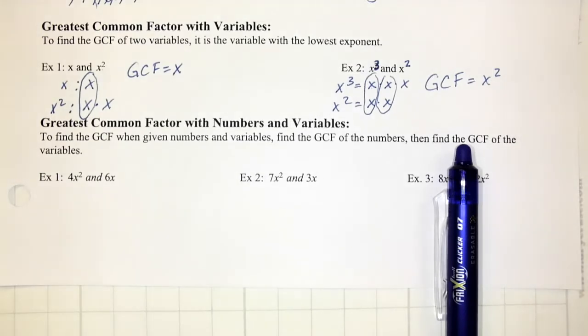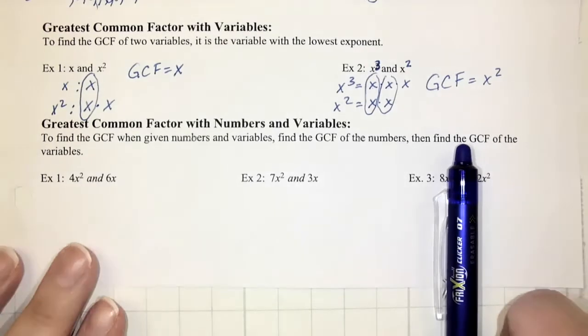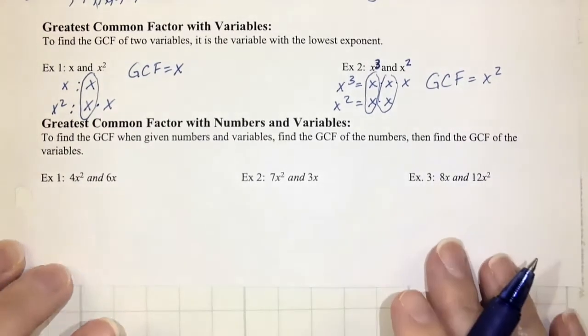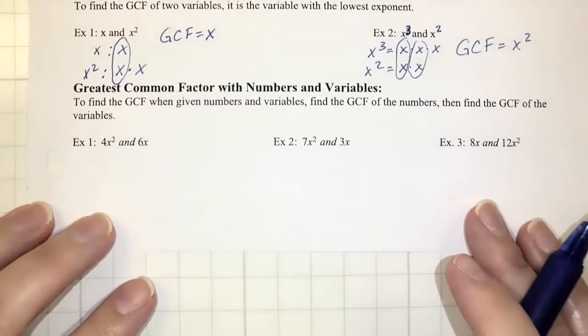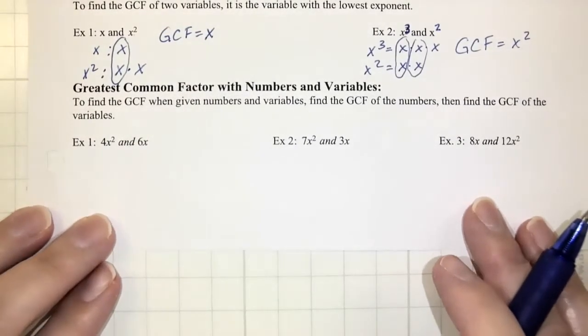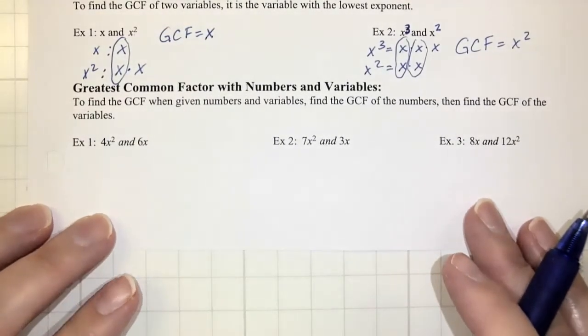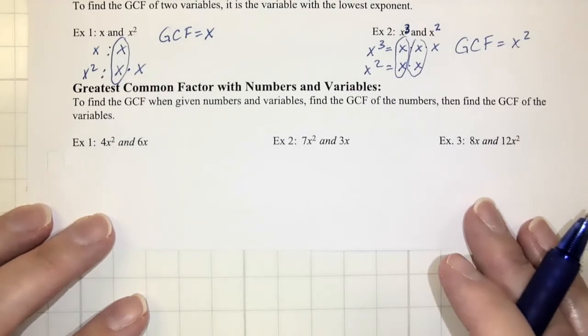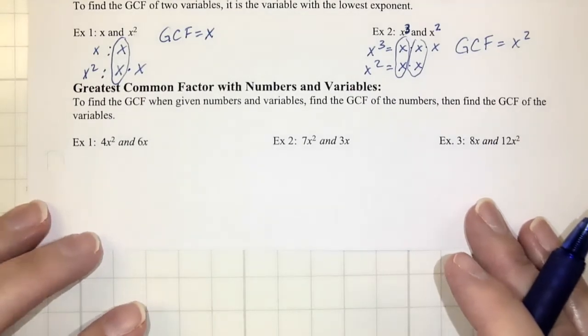All right, so let's put those two skills together, greatest common factor with numbers and with variables. So to find the greatest common factor when given numbers and variables, find the greatest common factor of the numbers, then find the greatest common factor of the variables.